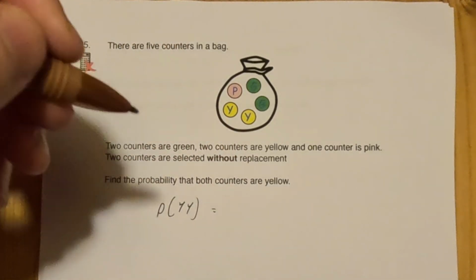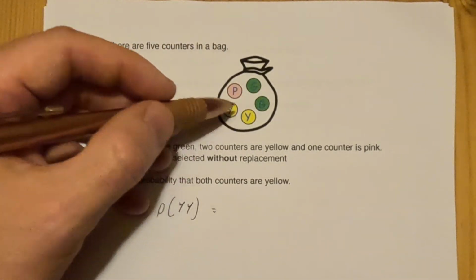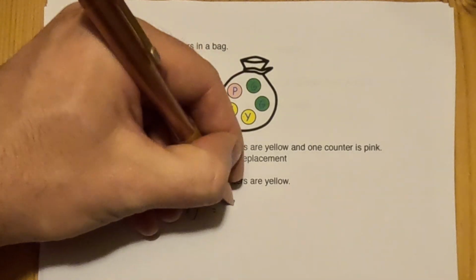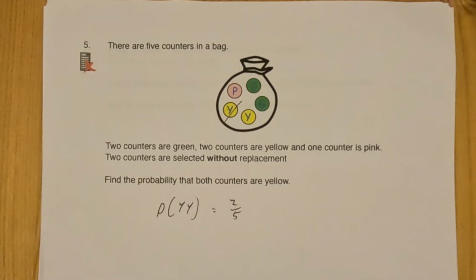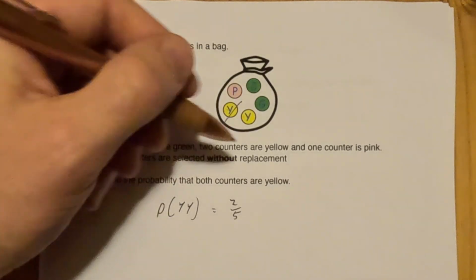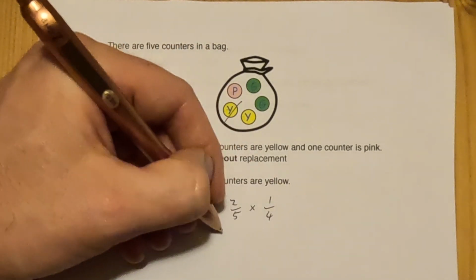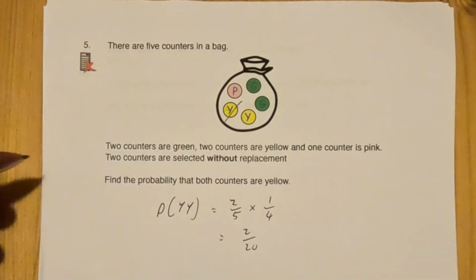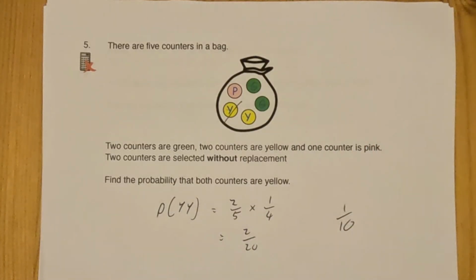Okay, so the probability of a yellow and then another yellow. Well, altogether there's 5 counters and there's 2 yellows. So the probability of the first one selected being yellow will be 2 out of 5, so 2/5. Then if one of those yellow counters has come out, the probability of the next one being selected as yellow will be 1 out of 4, so 1/4. And then if we times them together, 2/5 times 1/4, 2 times 1 is equal to 2, and 5 times 4 is equal to 20. So that'll be 2 out of 20, and if we cancel that down, that'll be 1/10. So the probability that 2 yellow counters are selected would be 1/10.